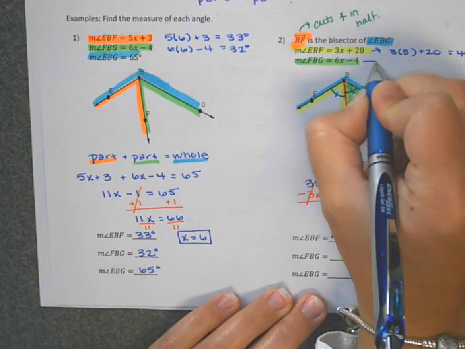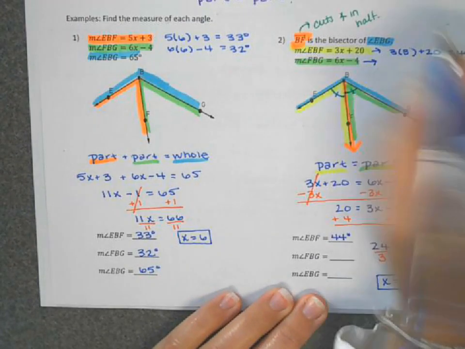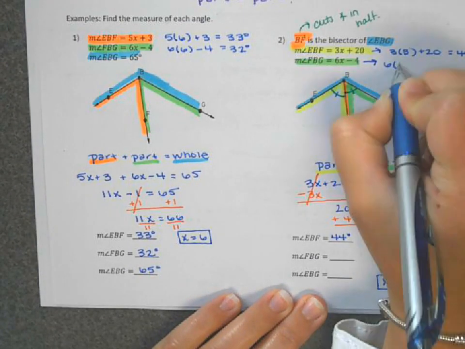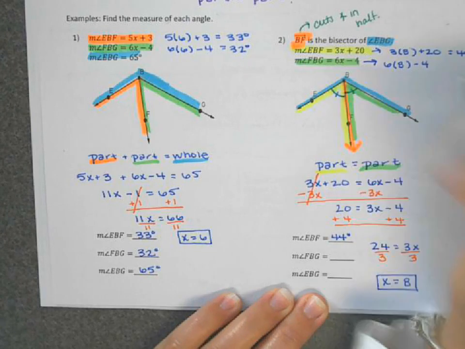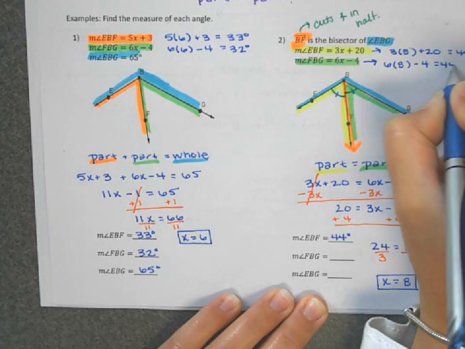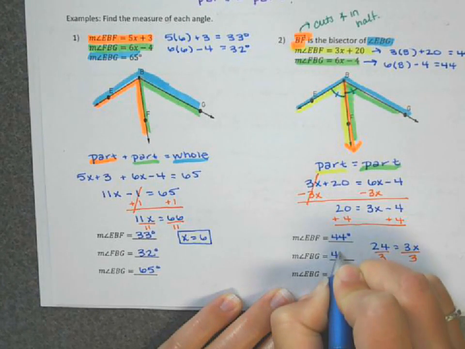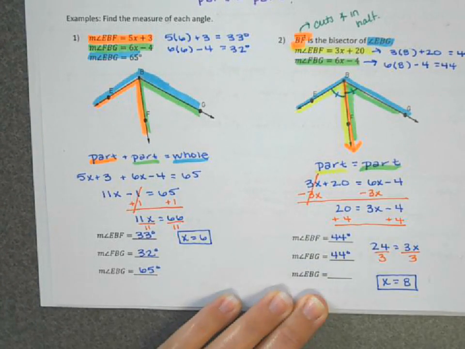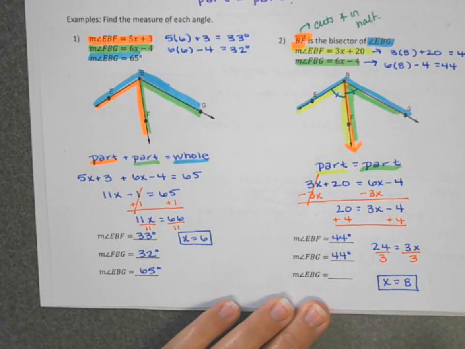Let's plug it in on this one. 6 times 8 minus 4. That's 48 minus 4 is 44. Are those supposed to be the same? Yeah, that's what we did. We set them equal to each other. Okay, so they should be the same. They both should be 44 degrees. Cool, we got it.